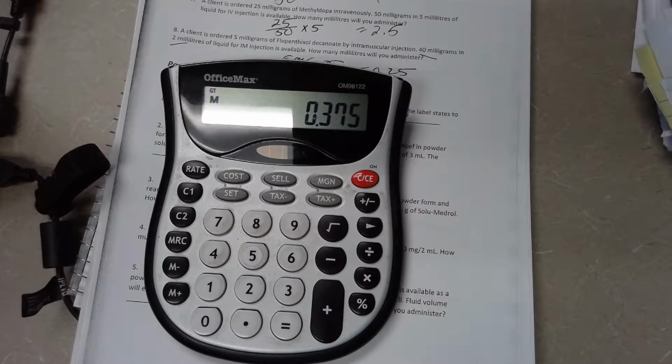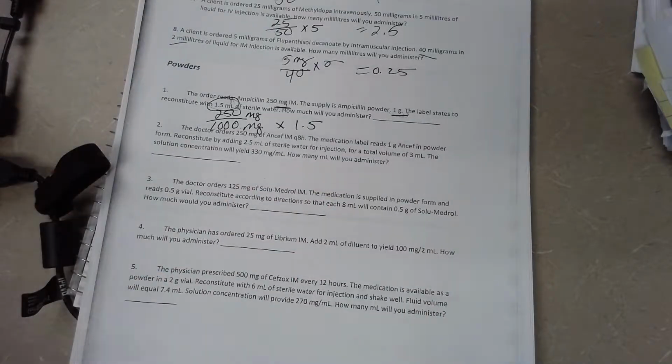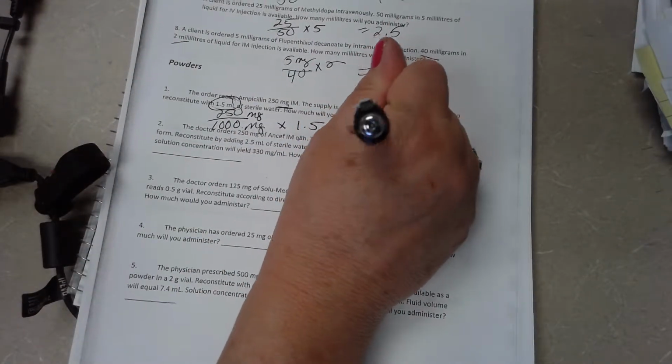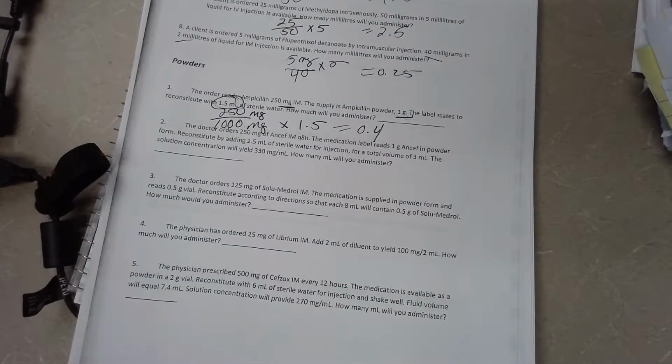So again, how to round up and when to round up and to what place value. Usually it's to the 10th. So we're going to round this up to 0.4. There are cases when maybe 0.37 is what we need, but we'd have to use a very small syringe to get that.